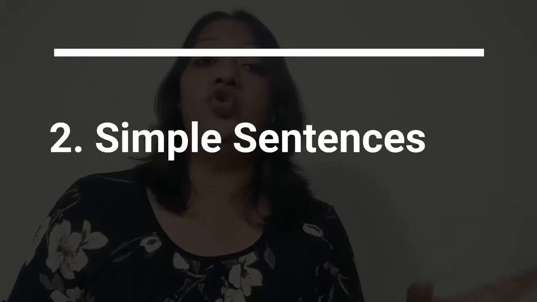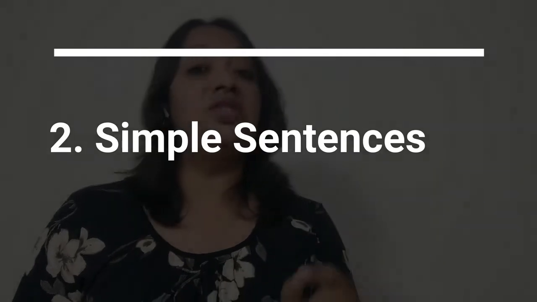The second tip that I want to give you is try to make simple sentences instead of compound or complex sentences. I know that if you make a compound sentence or if you are constructing a complex sentence with lots of grammatical range, there are chances that you might get a good band. Yes, definitely. However, something is better than nothing.